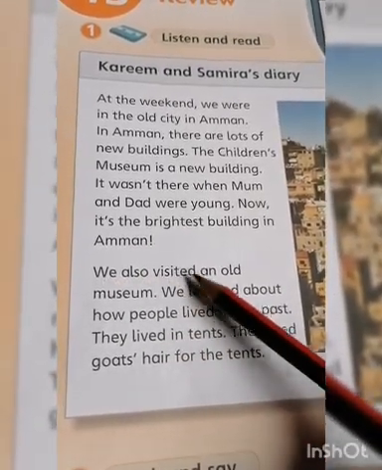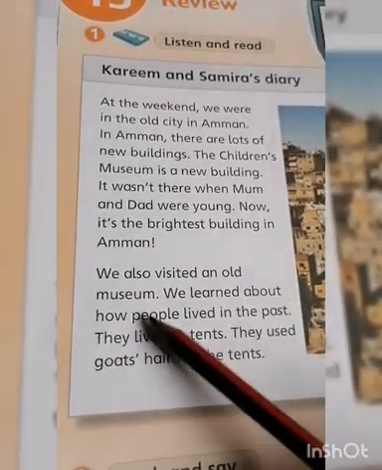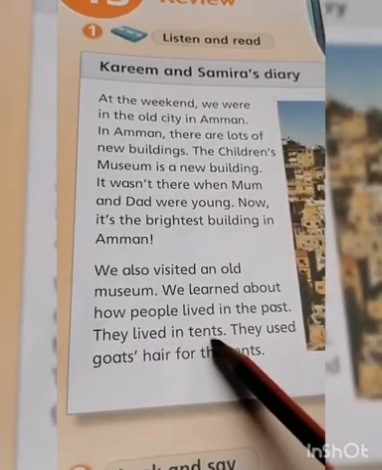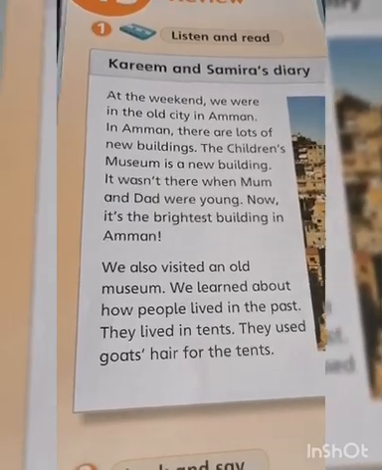We also visited an old museum. We learned about how people lived in the past. They lived in tents. They used goat's hair for the tents.